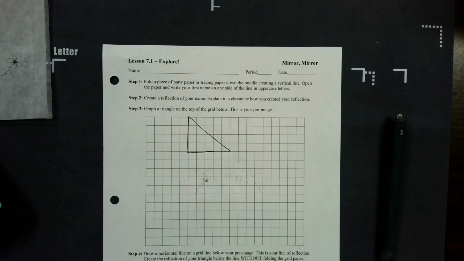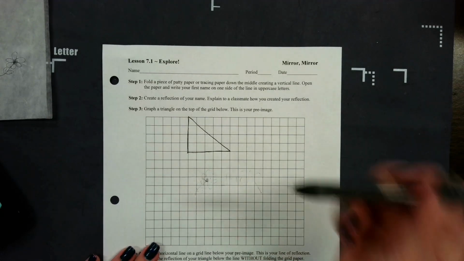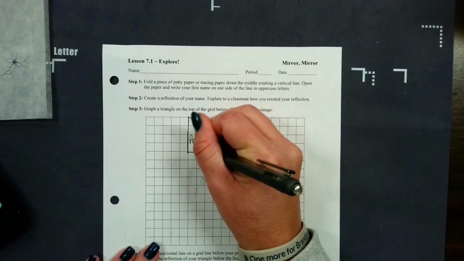Go ahead and draw that triangle. This is our preimage. I'm just going to write it in.